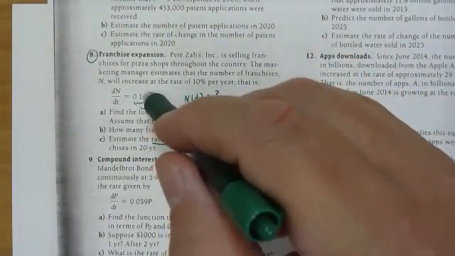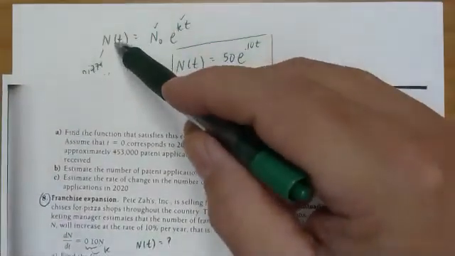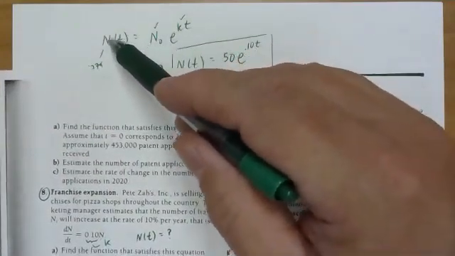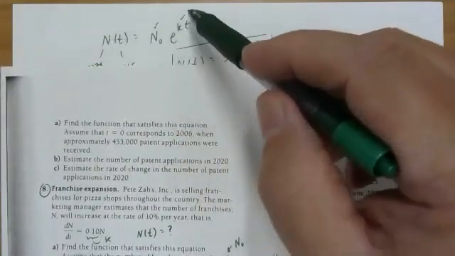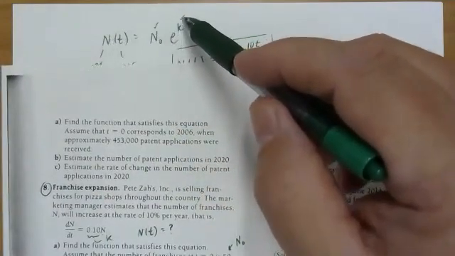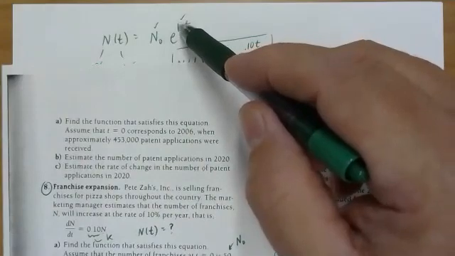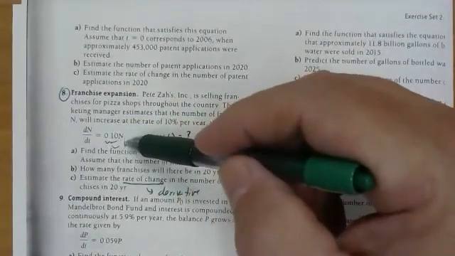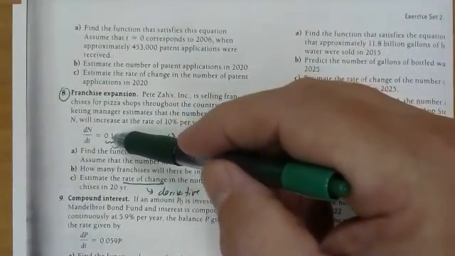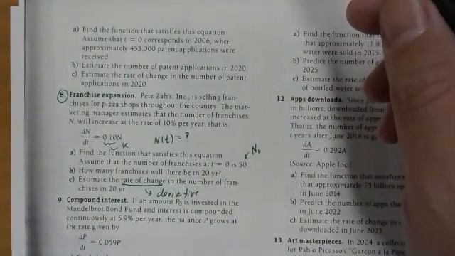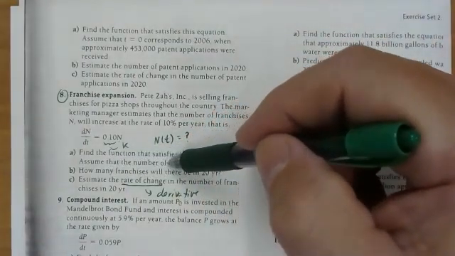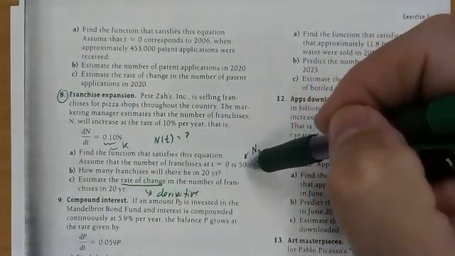So as soon as I see this, the first thing I can do is say, I know it's going to look like this. And then since they asked me to find this original function, if I want the complete function, I've got to figure out a number for k and a number for N naught. Now, when they give you this equation, they're basically giving me the k. The k is always a number in front of the function. And then they gave me the initial condition, right? They said when the time is 0, there are 50 shops. So N naught's 50.